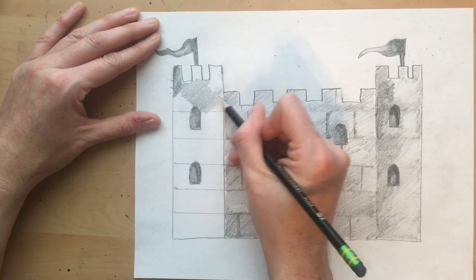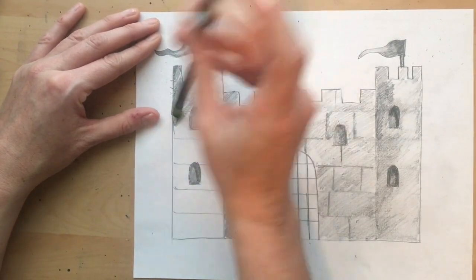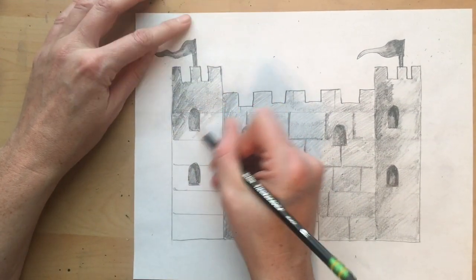Darker on the edge and lighter towards the middle. You can always use an eraser to erase some of the darker parts to make them look lighter.